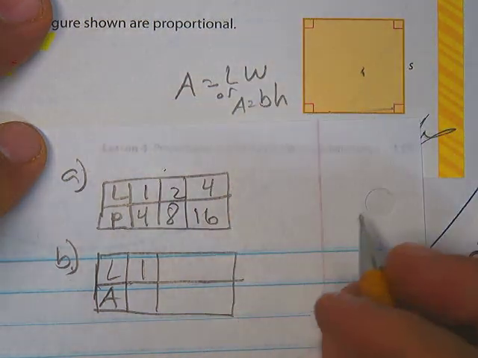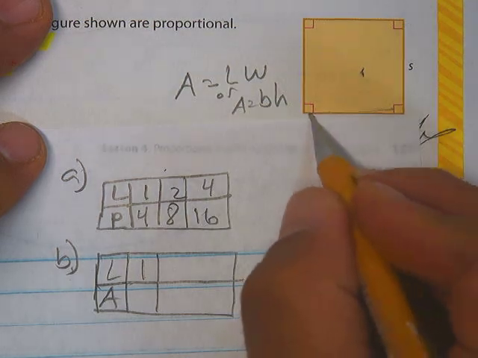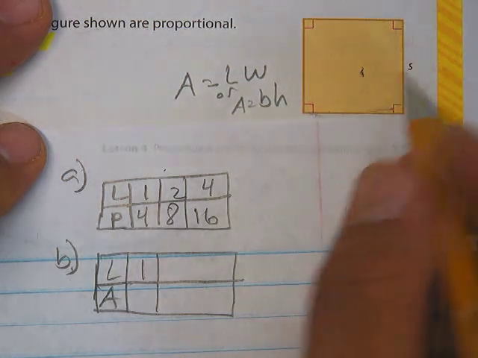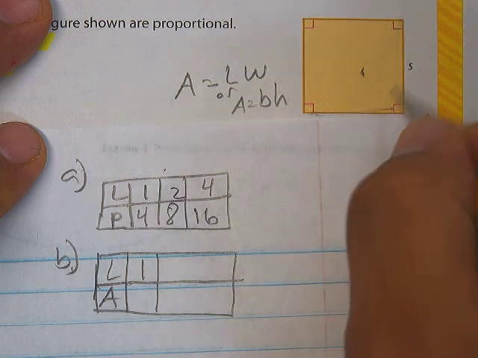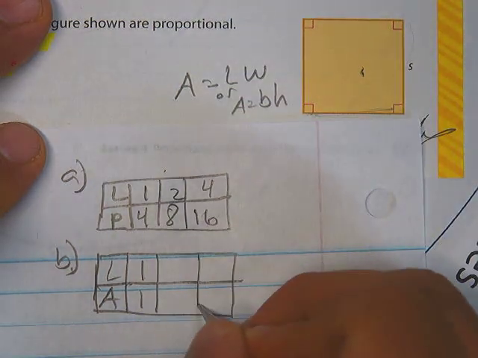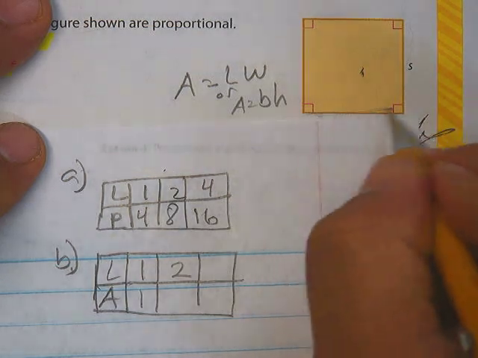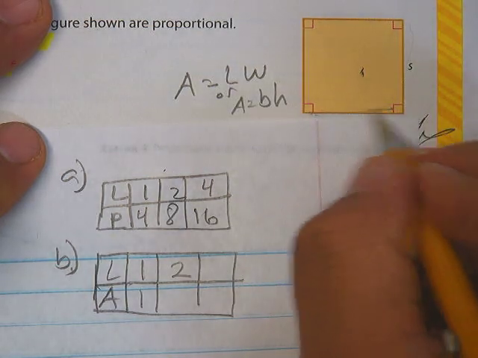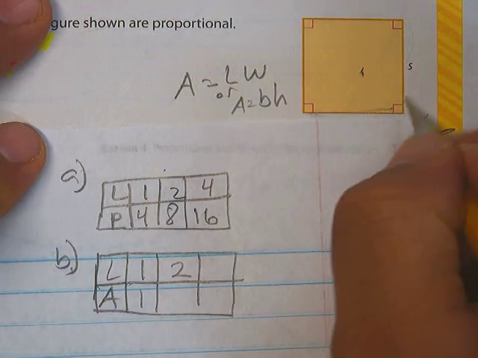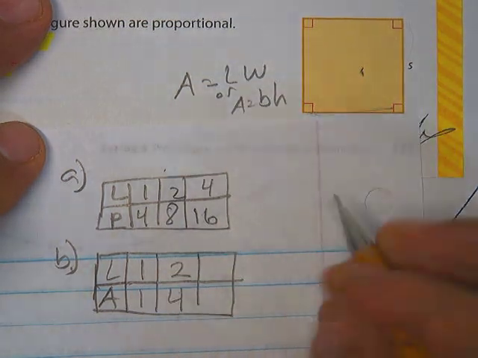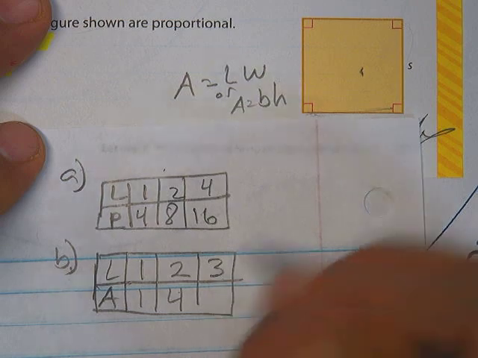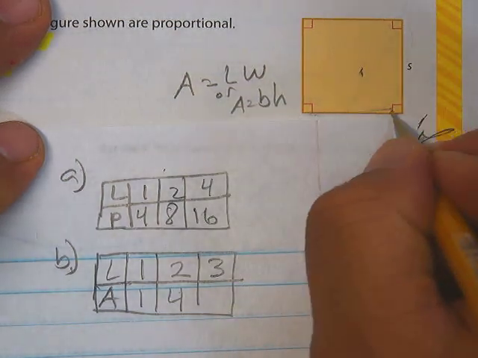If my length is 1, what's the area? The area is the inside. How do you find the area of a square? Length times width, or area is equal to base times height. If this measures 1, 1 times 1 is 1.